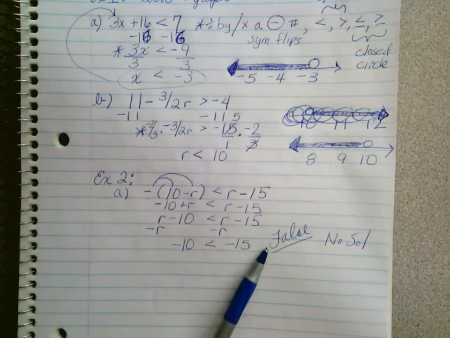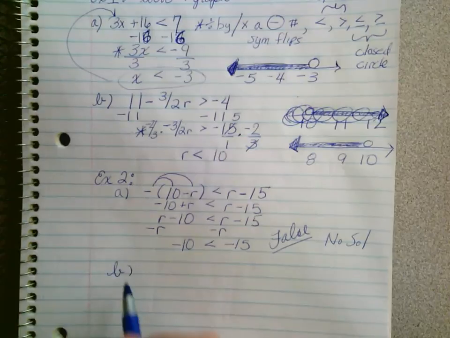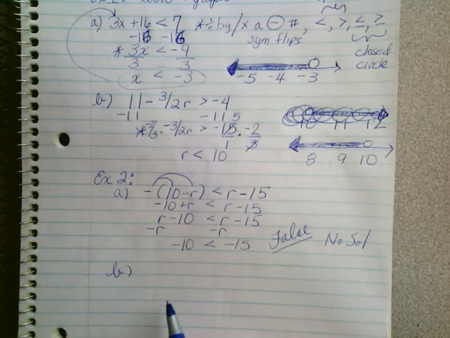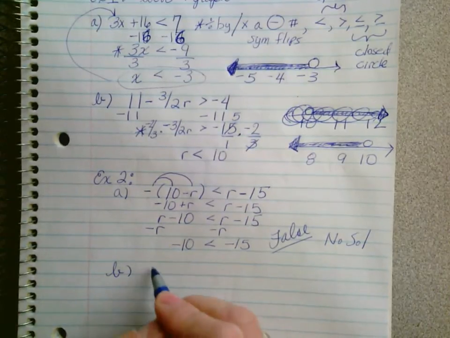There are several samples of that in the homework here and there. I shouldn't say several, there's a couple here and there. That's a no solution. There's all real number situations as well. And here we have it.